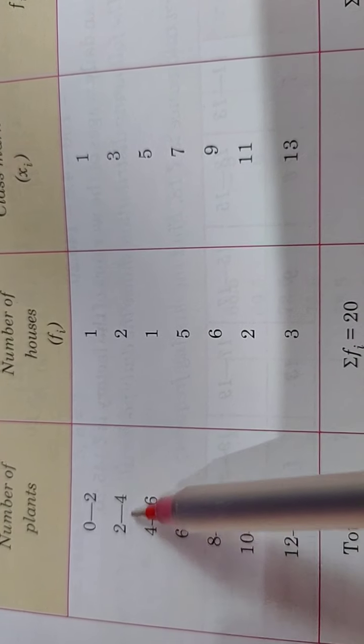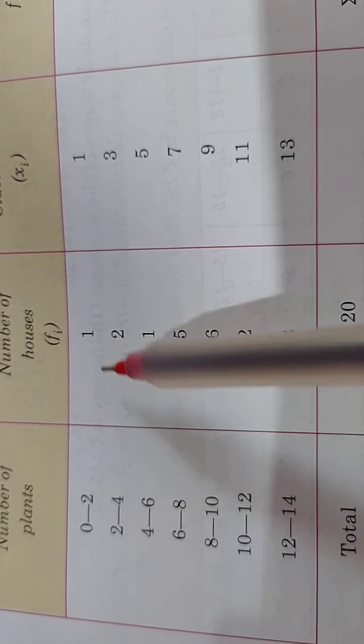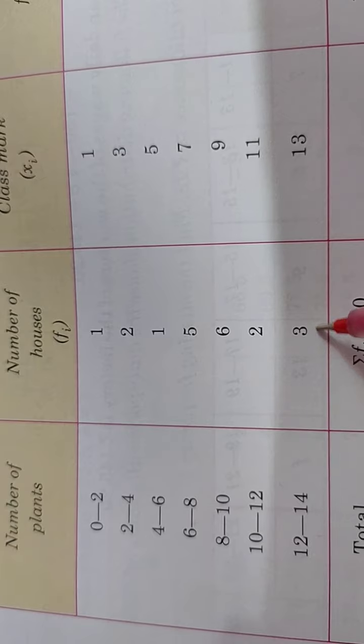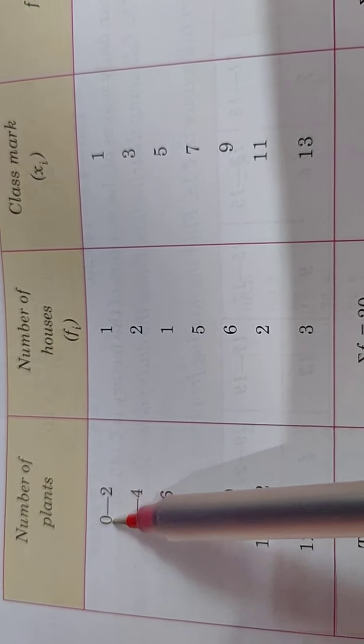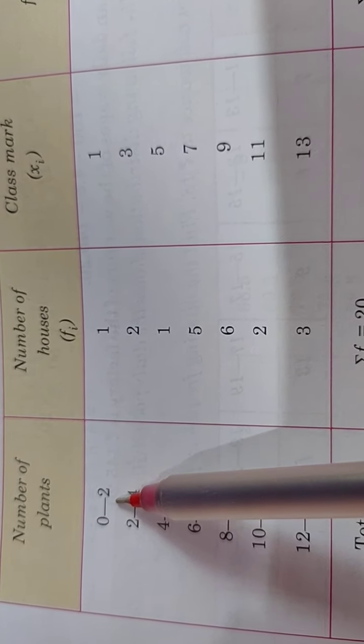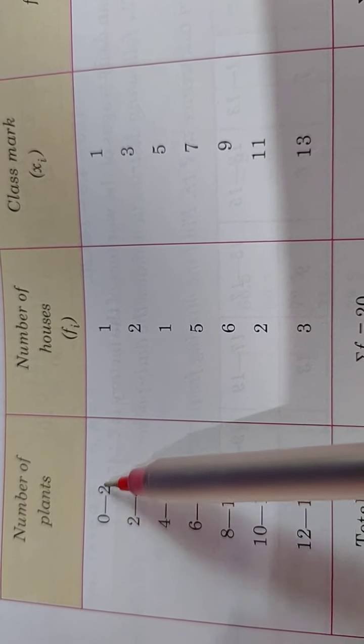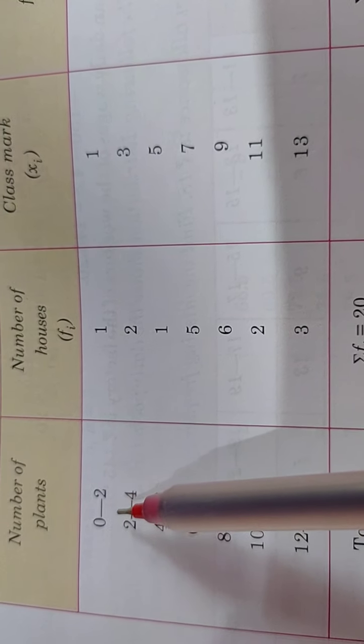0 to 2, 2 to 4, 4 to 6. This is our class. This is the frequency. This is given to us. Now we will find the class mark. 0 plus 2 upon 2. Upper limit, lower limit plus upper limit upon 2. That is, this is the formula.